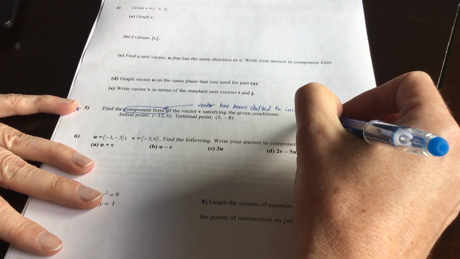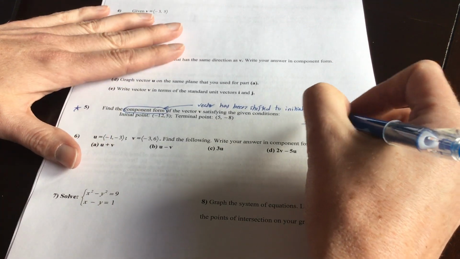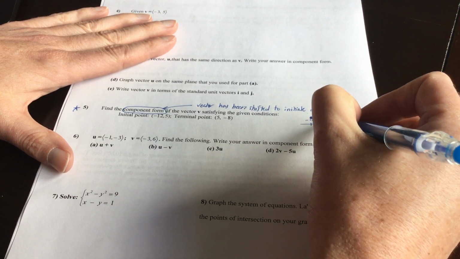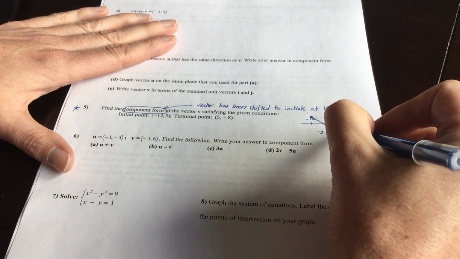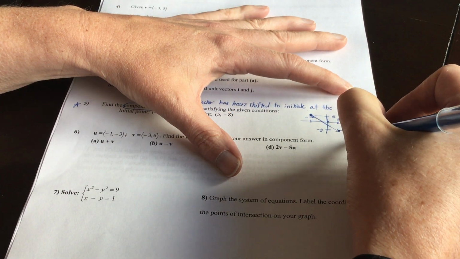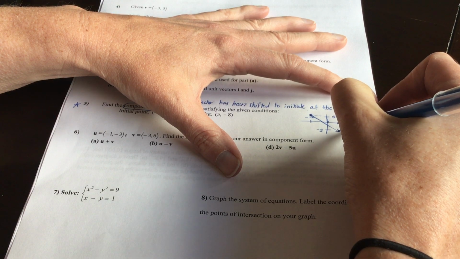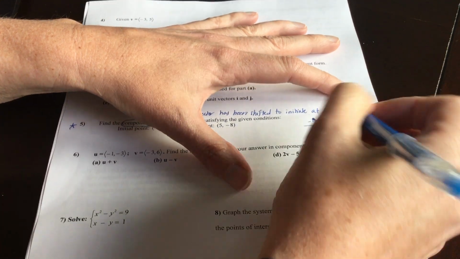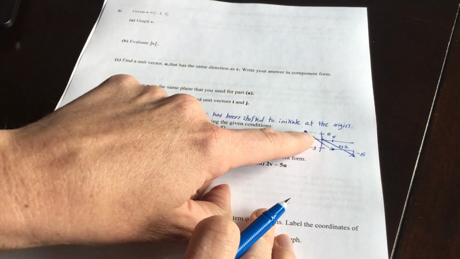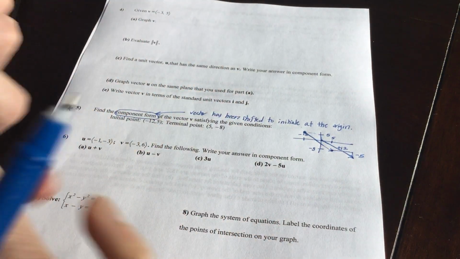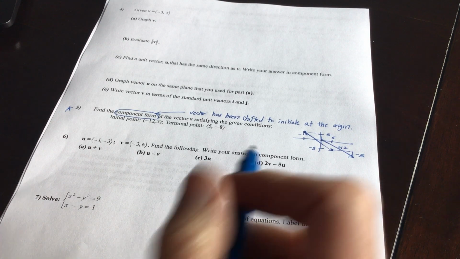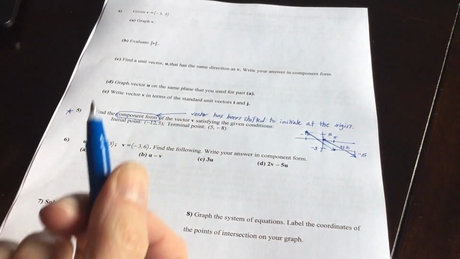So you need this point right here to be moved to the right 12 and then down 5, which means this point right here would also need to be moved to the right 12 and down 5. So I'm just going to say to the right 12 and down 5, so that it would still have the same slope essentially and the same length, but it needs to initiate at the origin.